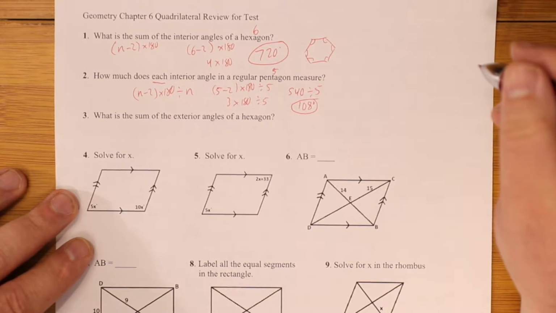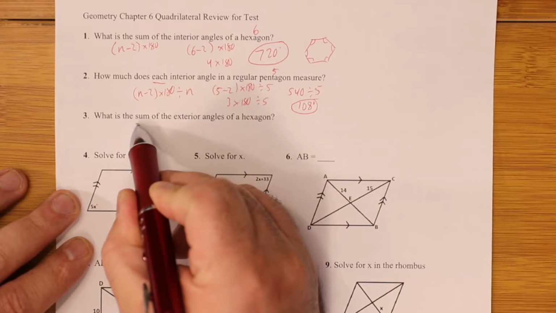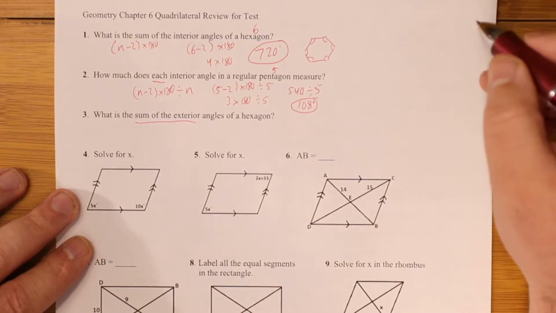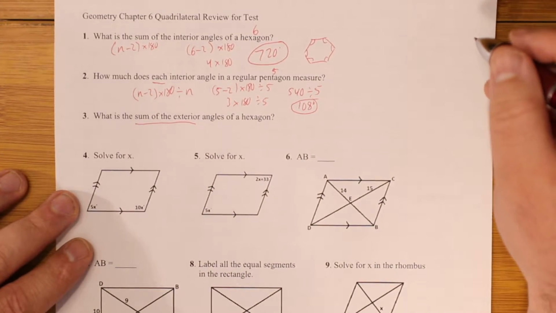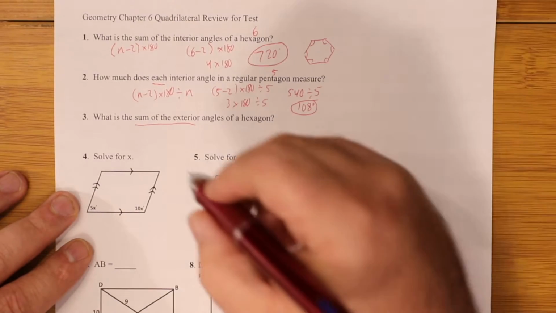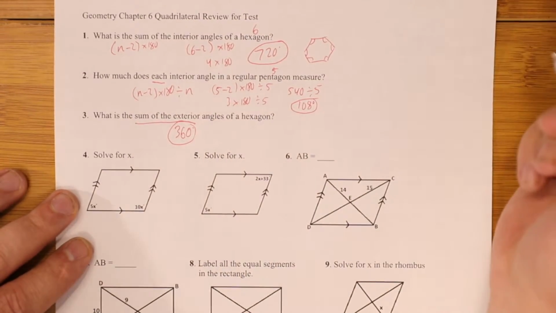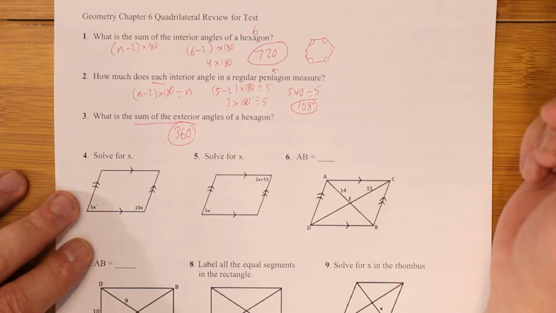The third one says the sum of the exterior angles of a hexagon. The nice thing is the sum of the exterior angles doesn't matter what the polygon is. If it has 3 sides and it's a triangle, 5 sides, it's a pentagon. It doesn't matter how many sides on the exterior, it's always 360 degrees. There's no work to do there.